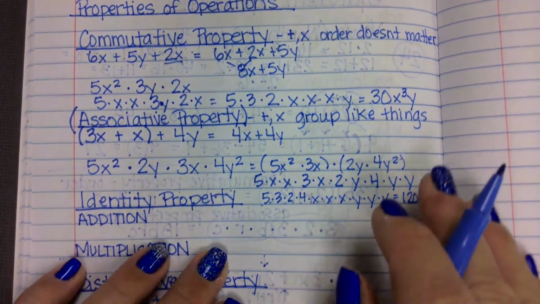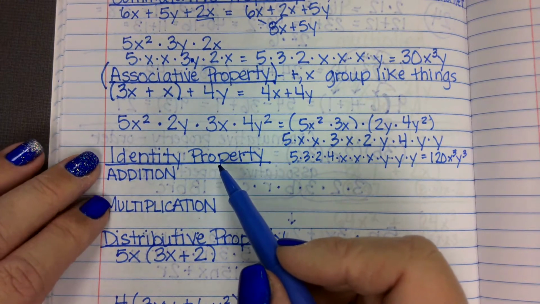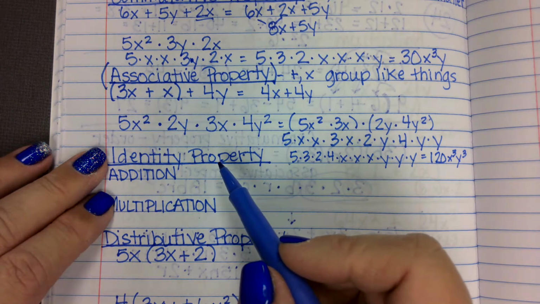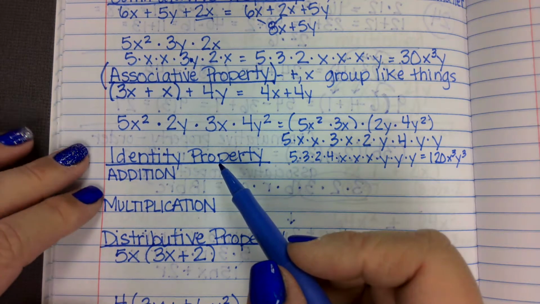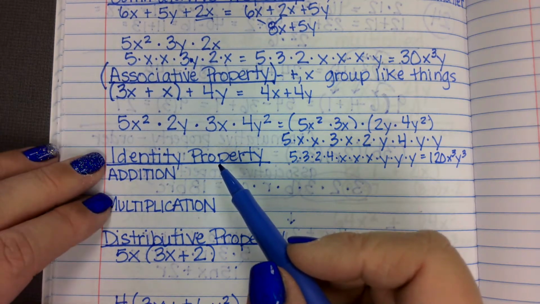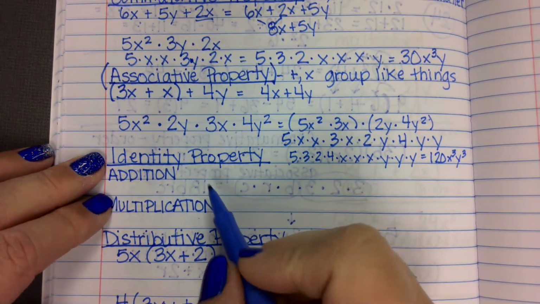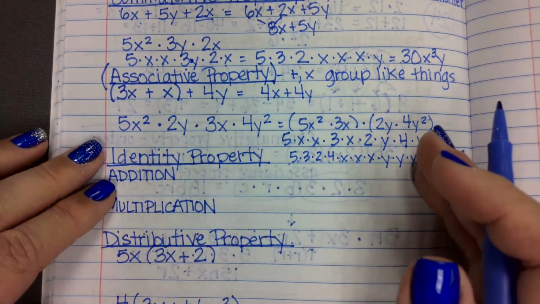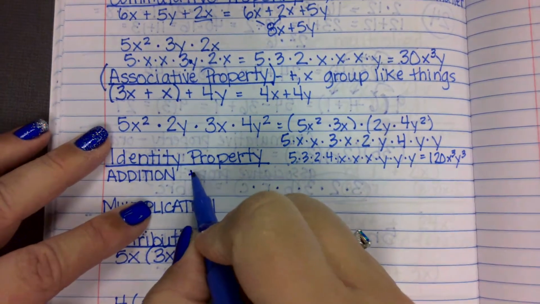Okay, now this is another property that next year you're really going to talk about. We introduce it in 5th grade, talk a little bit about it in 6th grade, but in 7th grade you're really going to use this identity property, and you're going to use it with positive and negative numbers, which is why it's so powerful. So in addition, you just need to know that in order to get an answer back to be the same as what it started as, you are going to add 0.